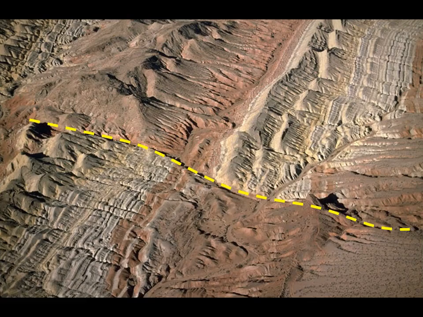Here is a satellite image of the Earth's surface showing a strike slip fault. Can you guess? Is it left or right? Let's see. You stand on this point and look to the other side. Or you can stand here and look to this side.